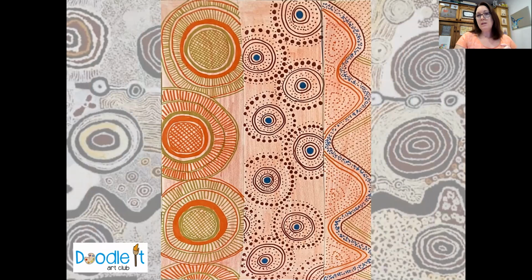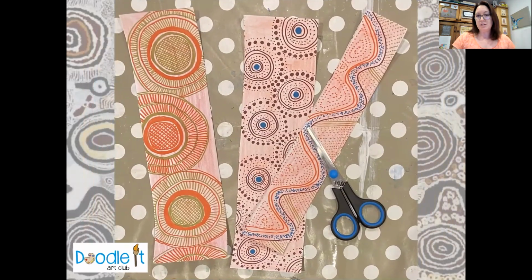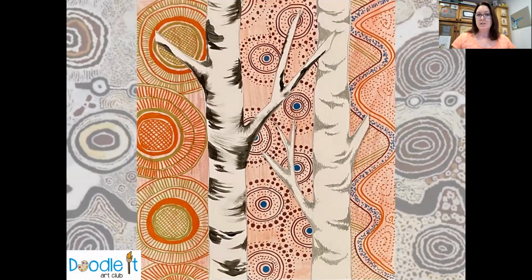So that's now 3 strips of Aboriginal inspired pattern work. And then your next step is to cut them up into your 3 sections. So carefully cut them up along the lines. And then you've got 3, which you will then attach behind your trees. So now you can see why I said about measuring them, so you can fit them behind the space.